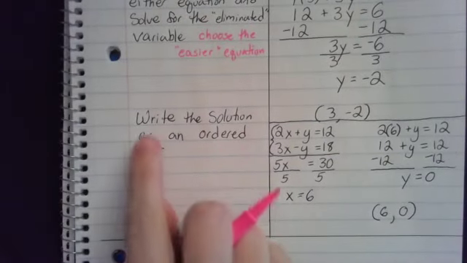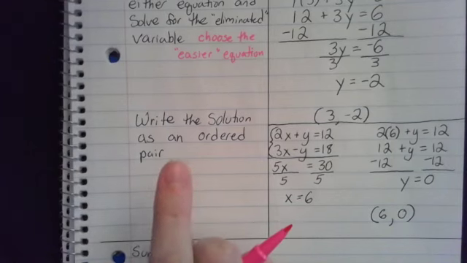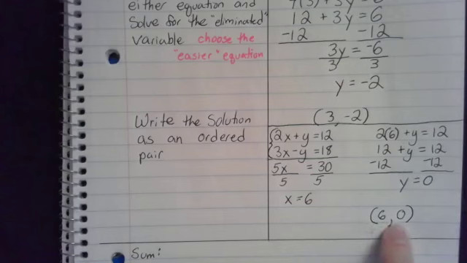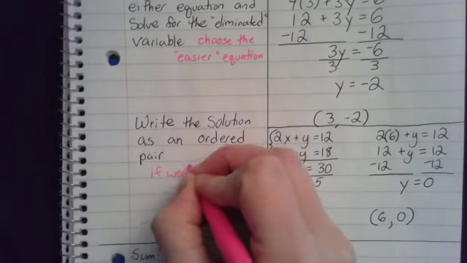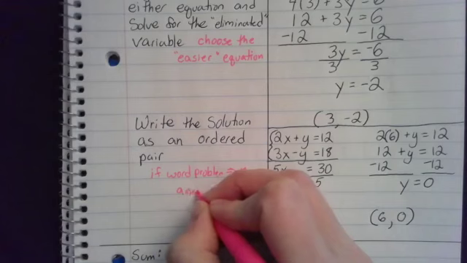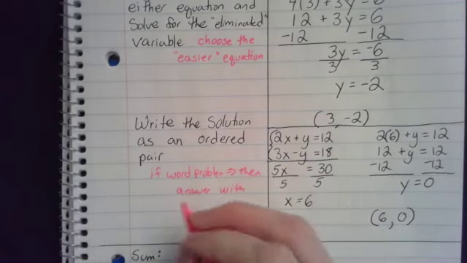And lastly, you write your answer in an ordered pair, but if it's a word problem, you might actually have to find out what these different values stand for and give it as words. If word problem, then answer with words.